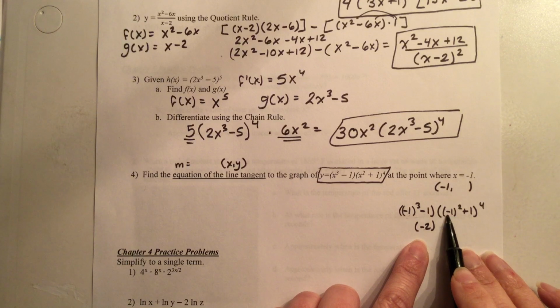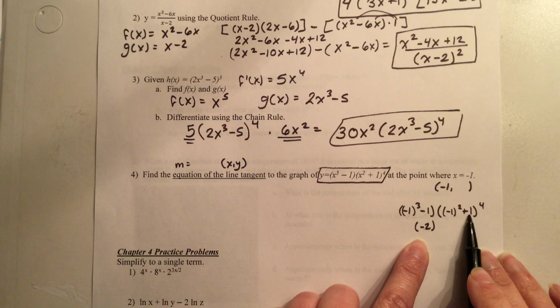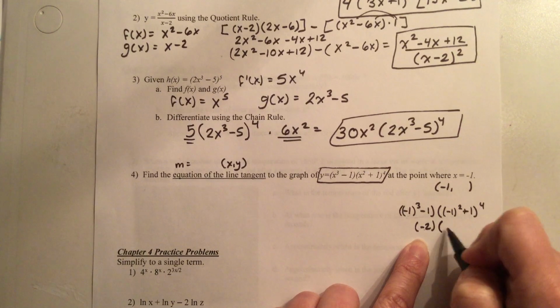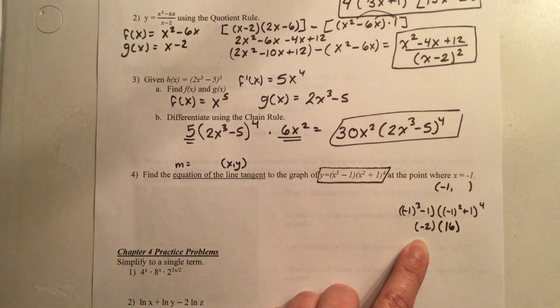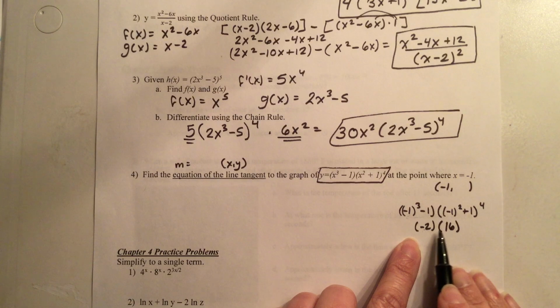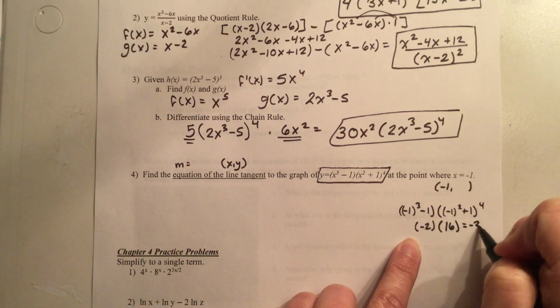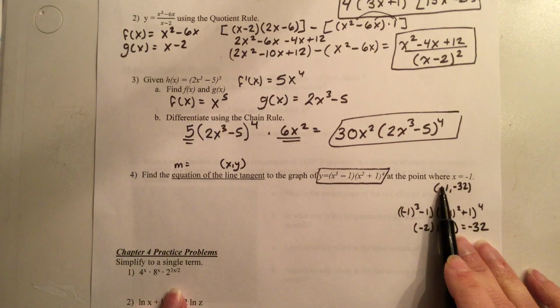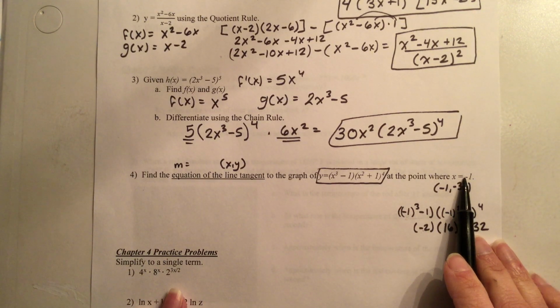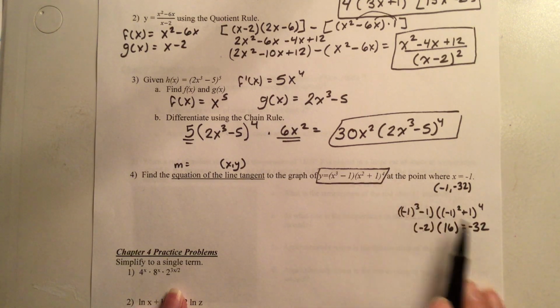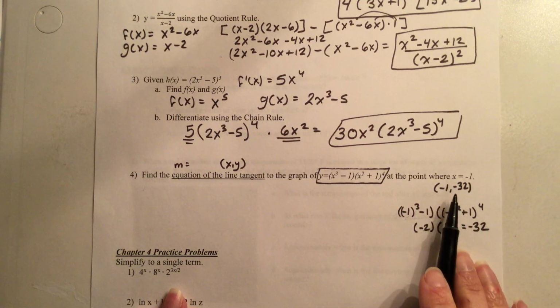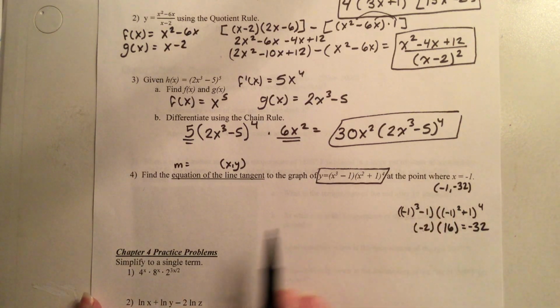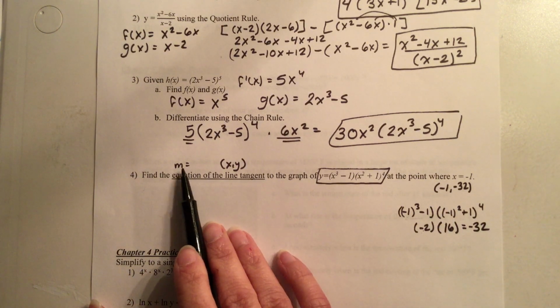Now here, negative 1 squared. If you square a negative, it ends up being positive. So negative 1 squared is 1. 1 plus 1 is 2. 2 to the power of 4 is 16. So what I have here is negative 2 times 16. That's a negative 32. So that is the y value. So now I have an ordered pair. Again, if you know x, you put it into the original function. Whatever the value is, that is the y value. Now what I need to know is the slope. You have to know m.